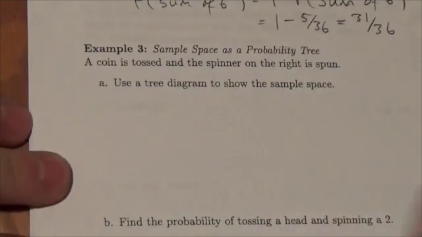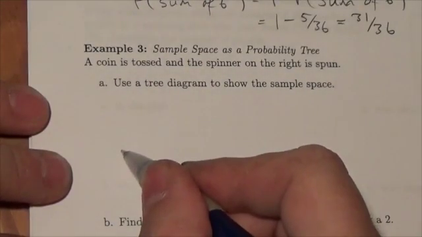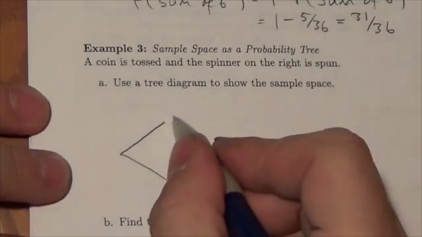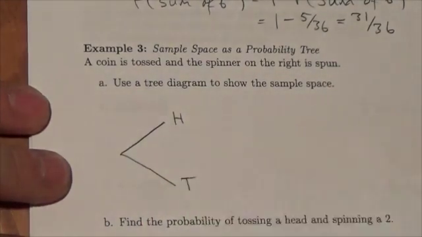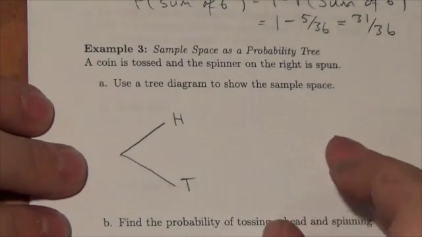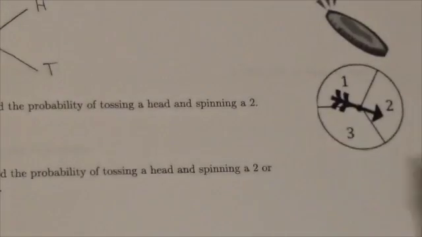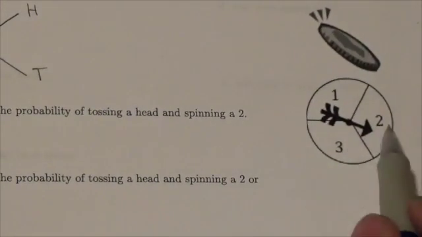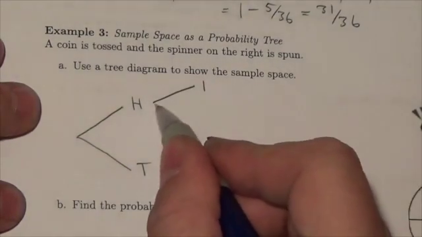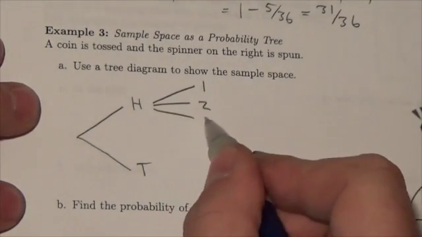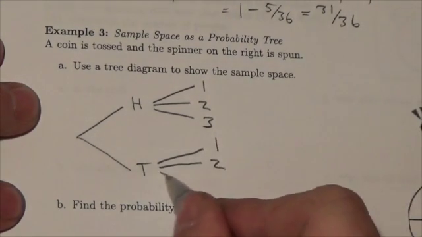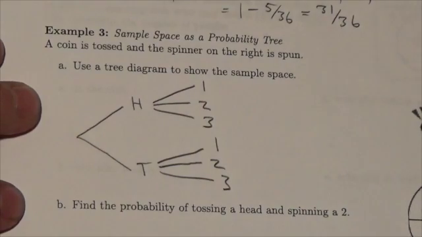So to start off with, let's take a look at the coin. If I flip the coin here, we've got this first little branching. It could either be a heads or a tails. Now, the next branching deals with the results of the spinner. There are 3 different results here, 1, 2, 3. So this would be a 1, could be a 2, could be a 3, could be a 1, could be a 2, could be a 3.